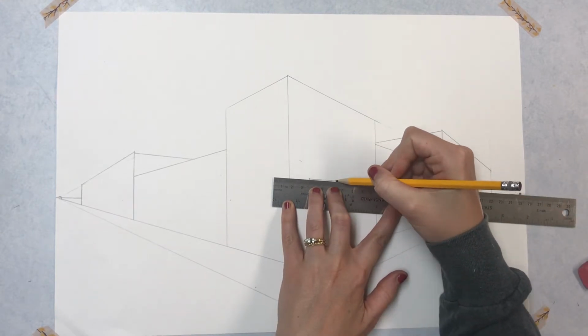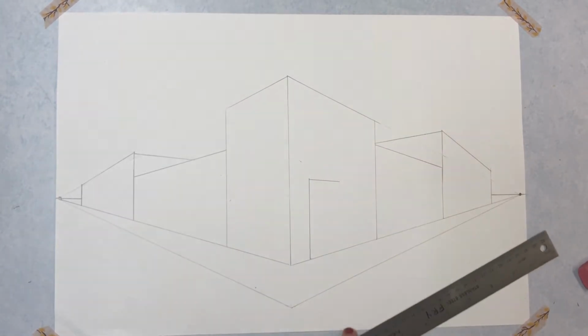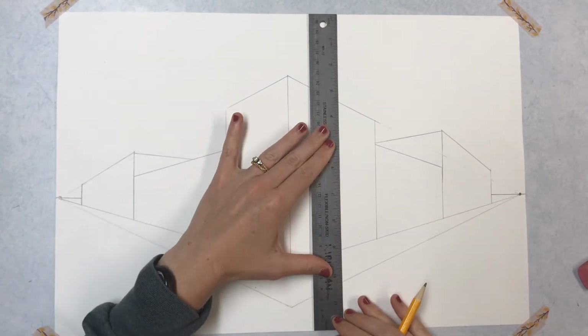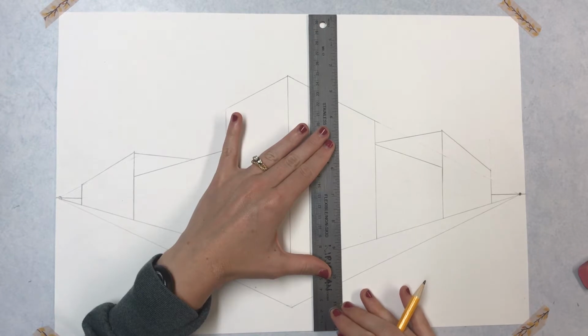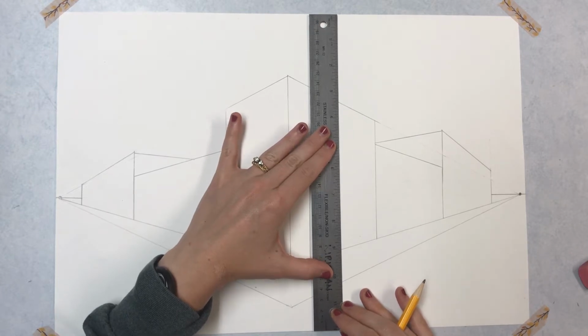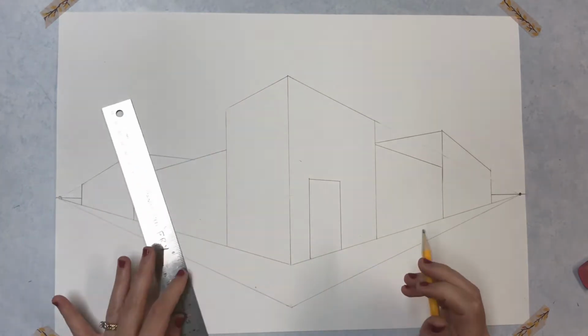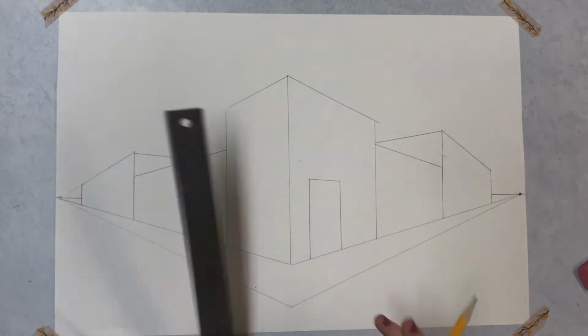I'm gonna draw how wide I want my door to be. And then I'm gonna close off this shape with a vertical line. All of the lines you are gonna draw are either vertical or orthogonal. Okay, so there's my basic shape for my door.